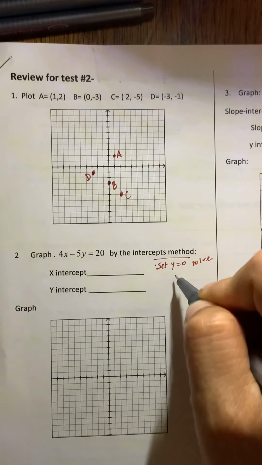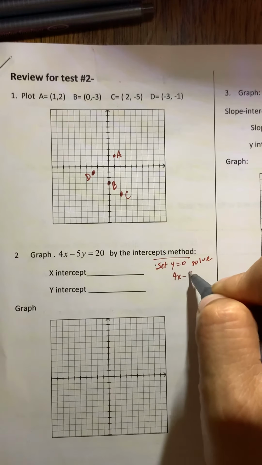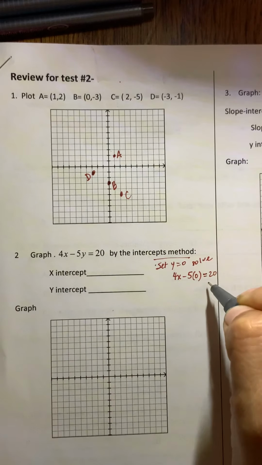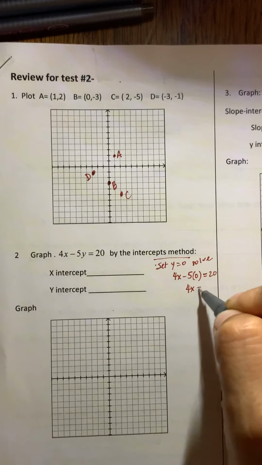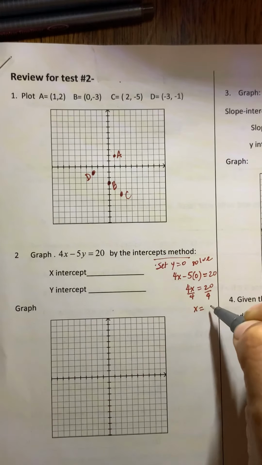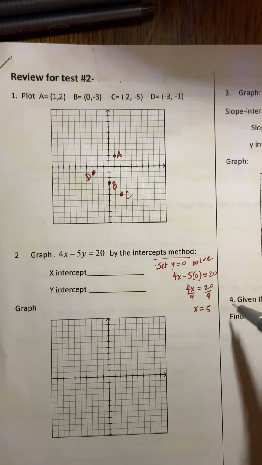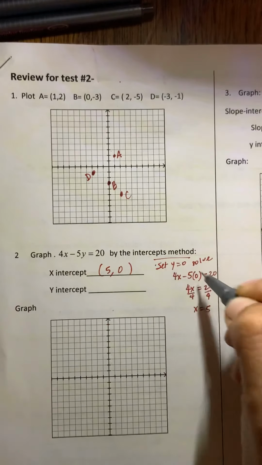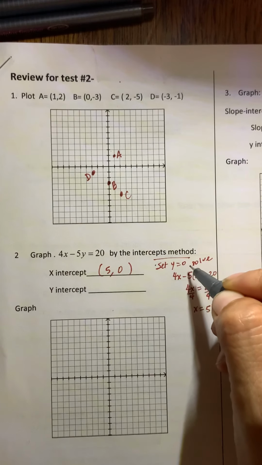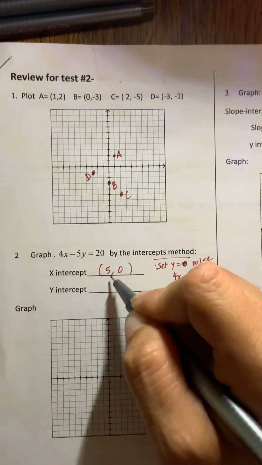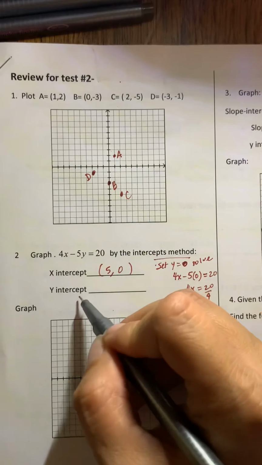So here we have 4x minus 5 times 0 equals 20, and we solve for x. 4x equals 20, divide both sides by 4, and you get x is equal to 5. So we have the ordered pair 5, 0. When my output y is 0, and we plug it in, we get an x value of 5.